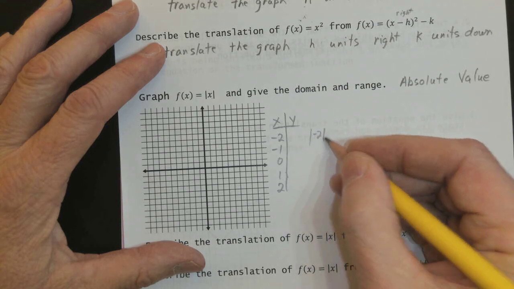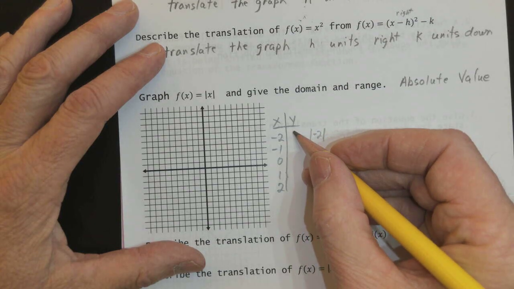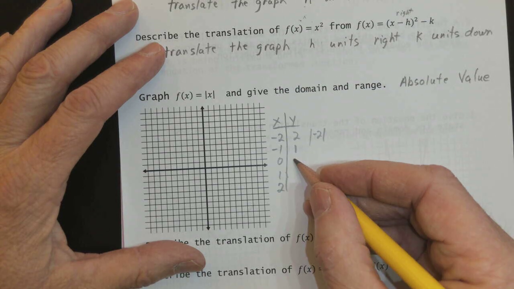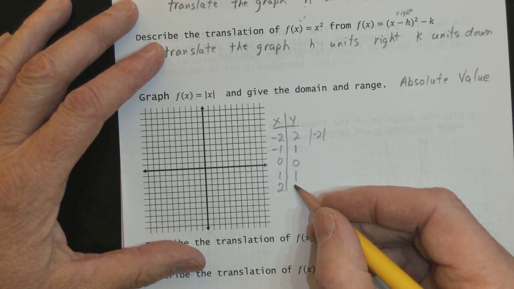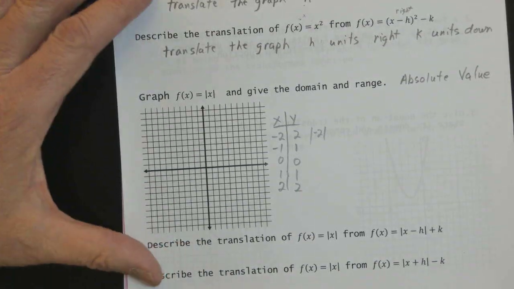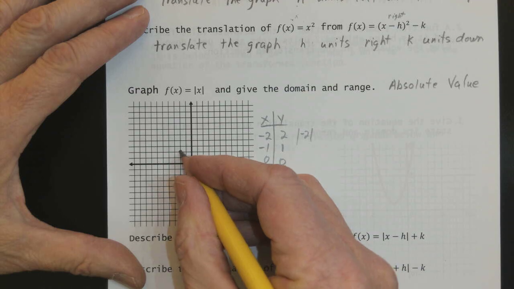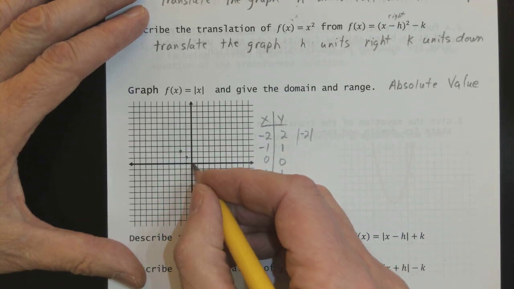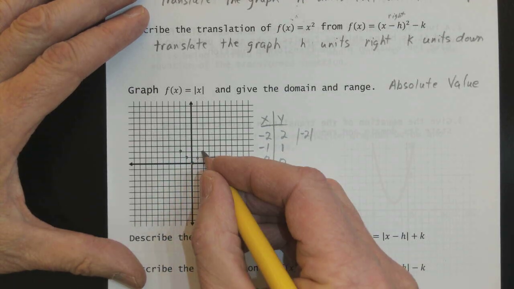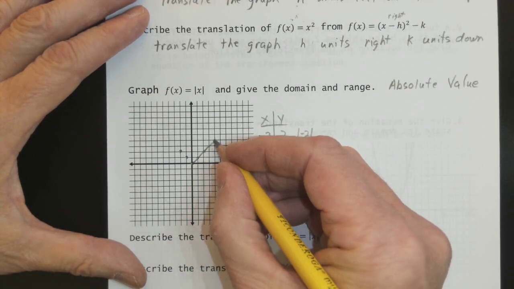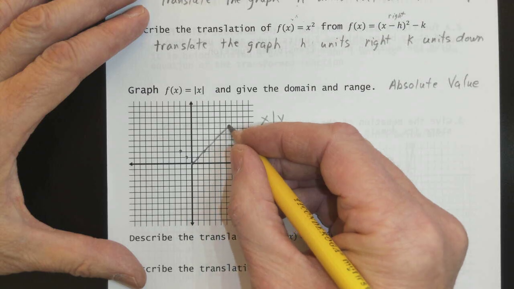Absolute value of -2 is 2. -1, 0, 1, 2. All right. -2, 2; -1, 1; 0, 0; 1, 1; 2, 2. Let me just split all those squares along that in half.